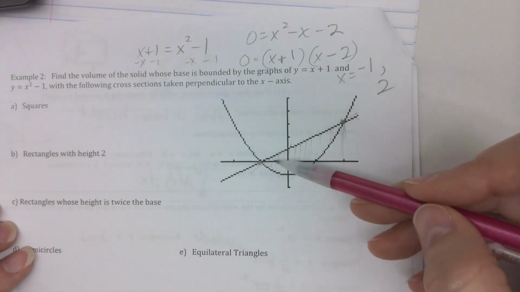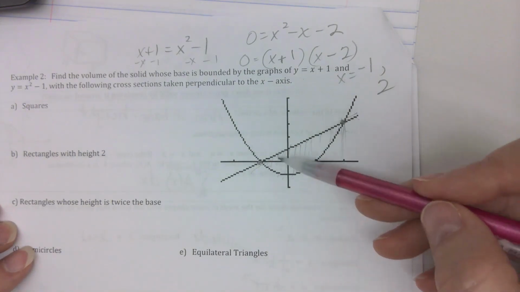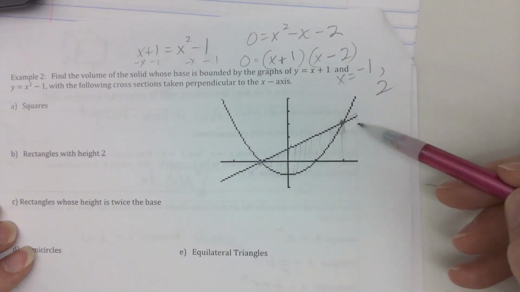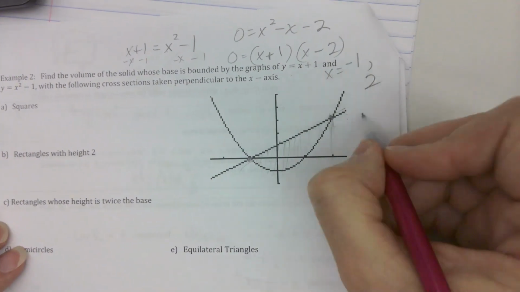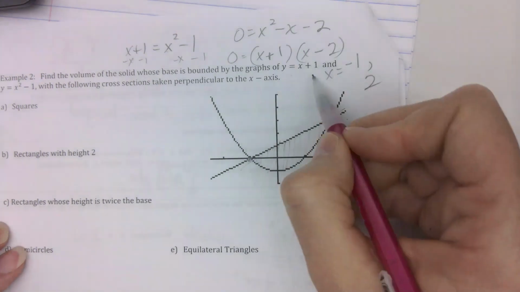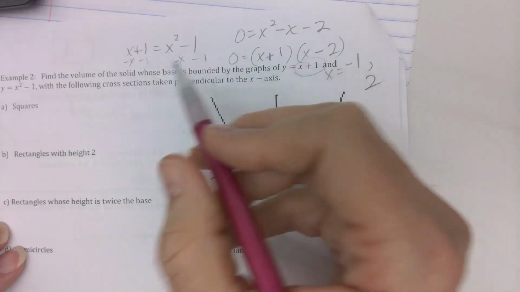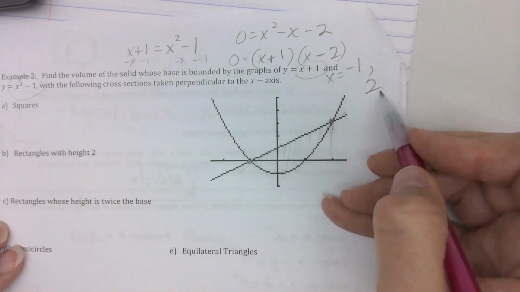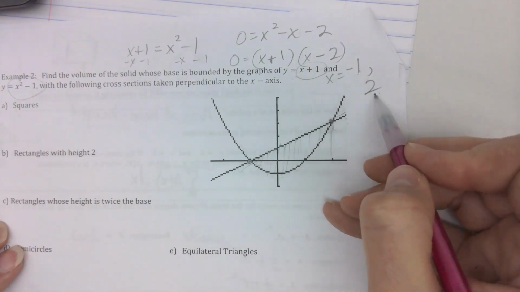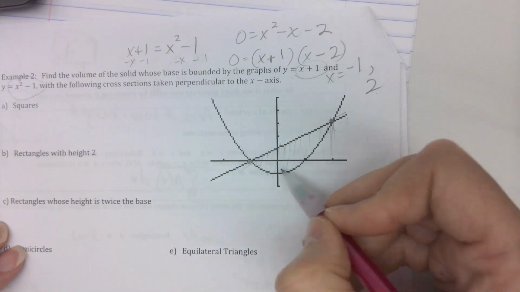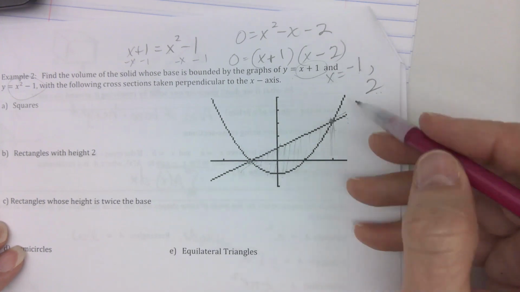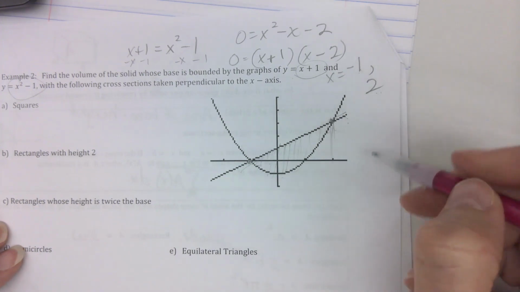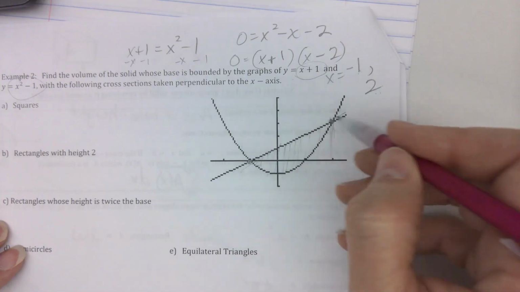Like part A might be, find the area between these two curves, right? What would that be? Top minus bottom, right? Integrate from -1 to 2. Then you might have another one that says revolve this about some line. It will probably be a horizontal line in this case.